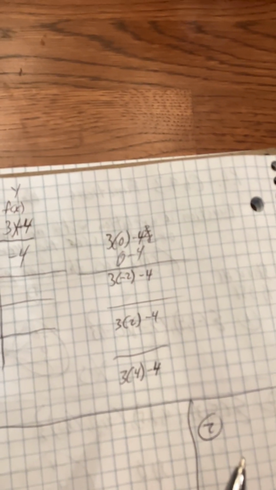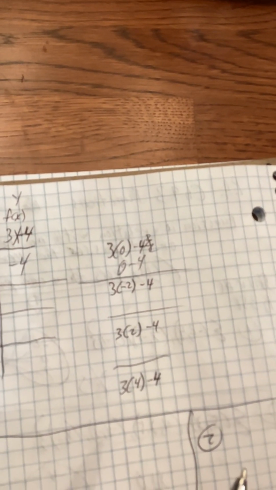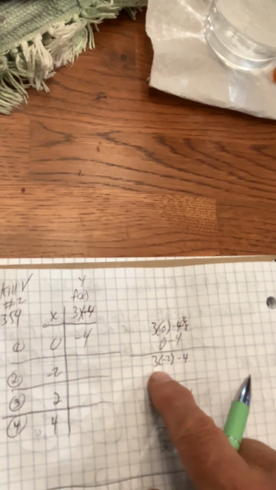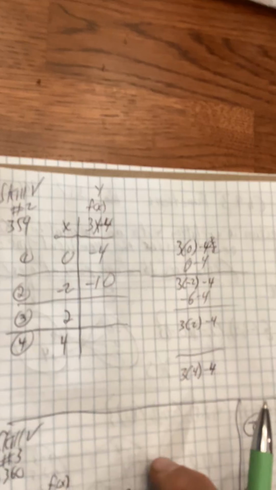Find the following. I'm just finding the f of x, or finding the y, or finding the range. Given these inputs, these are my inputs and my outputs. 3 times negative 2, that's negative 6 minus 4, that's negative 10.